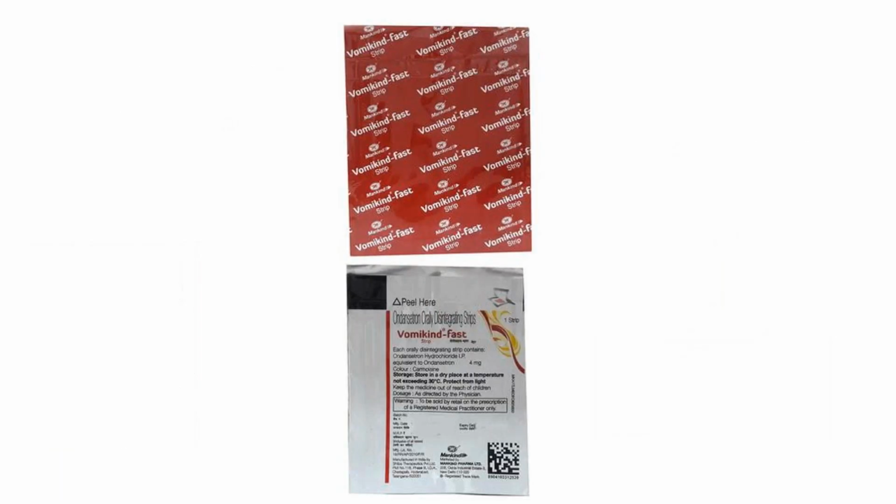Here I am showing you the vomicaine strip. This is an ondansetron disintegrating strip, which is usually placed at the base of the tongue. It produces very quick results. I have clinical experience of using this. It is almost akin to using the intravenous injection. It produces its effect in cases of nausea and vomiting within minutes, for example 5 or 6 minutes.